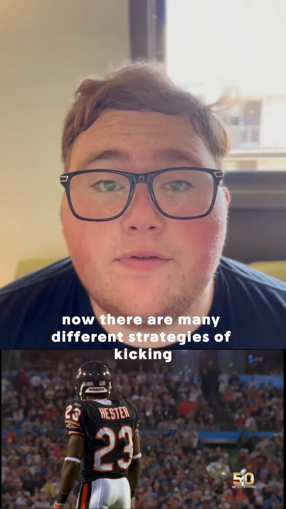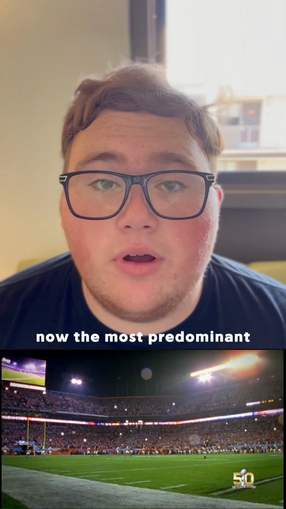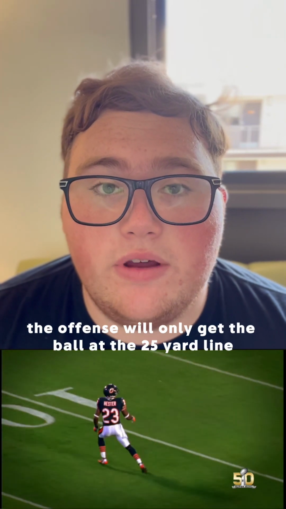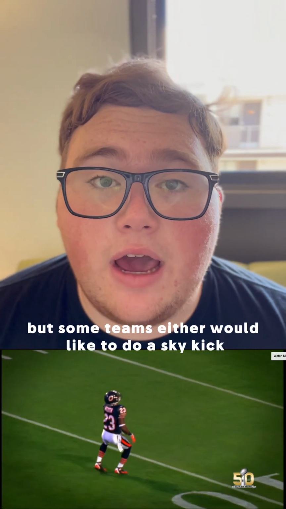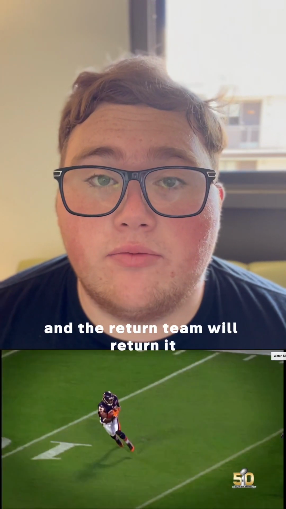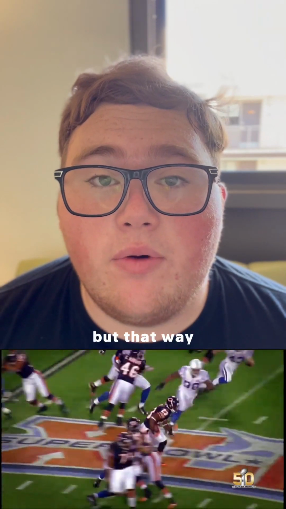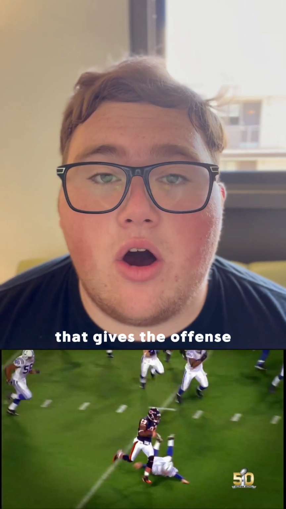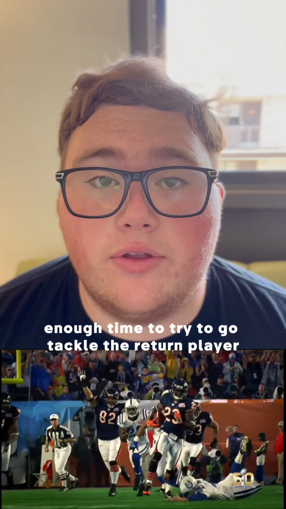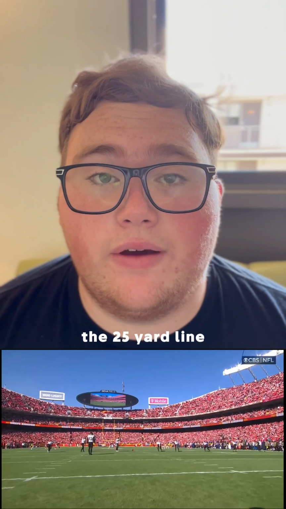Now, there are many different strategies of kicking the ball in a kickoff. Now, the most predominant one is to kick it as far as they can so that the offense will only get the ball at the 25-yard line. But some teams would like to do a sky kick, meaning the kicker kicks it high and the return team will return it because the ball doesn't go as far. But that way, with the hang time, that gives the kicking team enough time to try to go tackle the return player, so that they could possibly get a tackle before the 25-yard line.